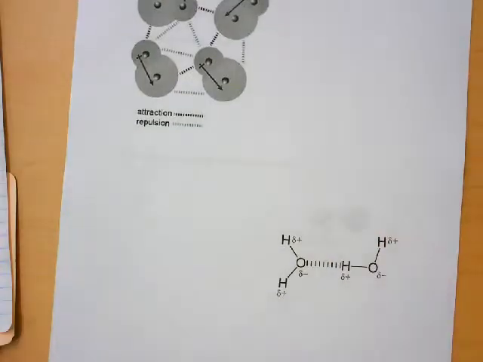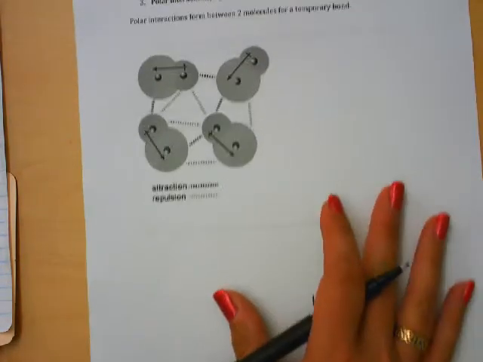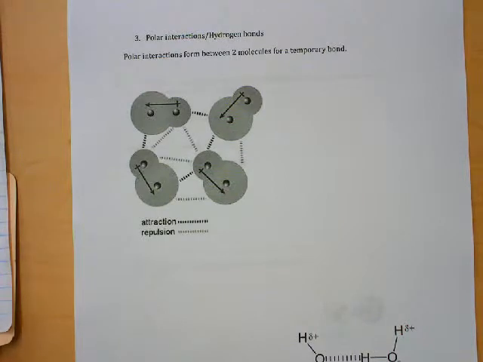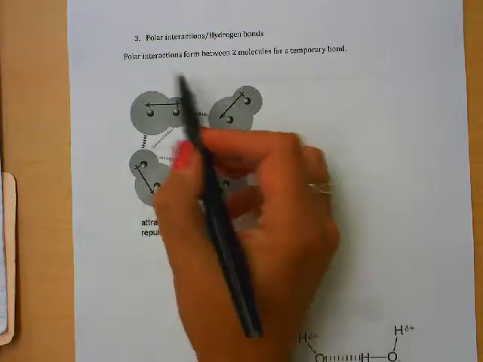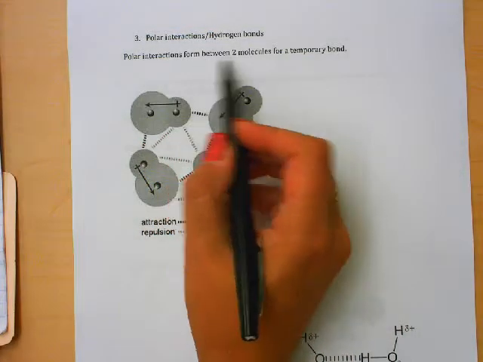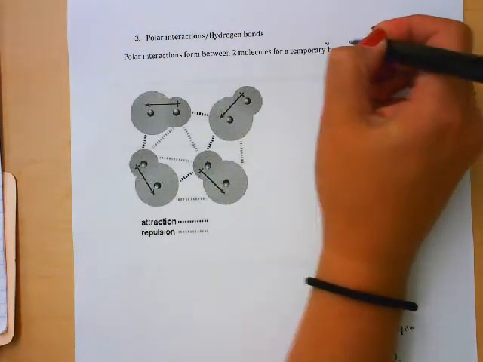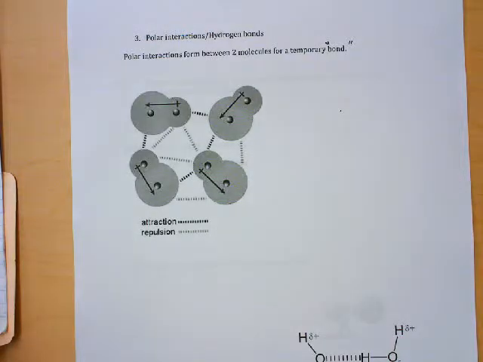All right, so then we have two more types of bonds that again are not exactly bonds, they're more interactions. So polar interactions, also hydrogen bonds kind of fall into the same category. So polar interactions form between two different molecules for a temporary, we're going to call it bond in quotation marks too. It's something that sticks them together for just a little bit.